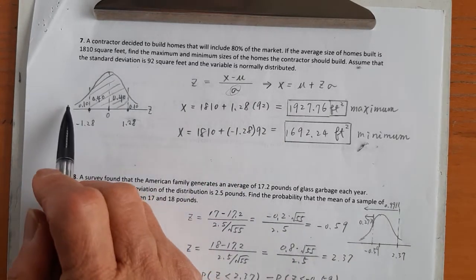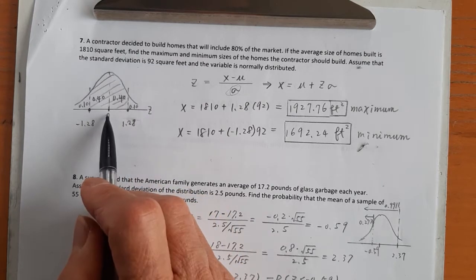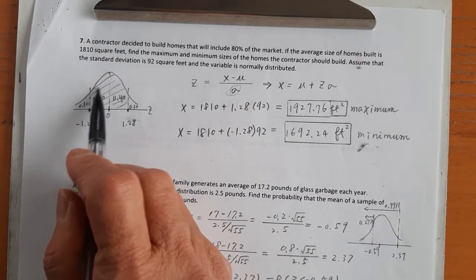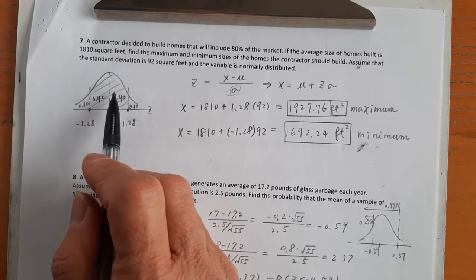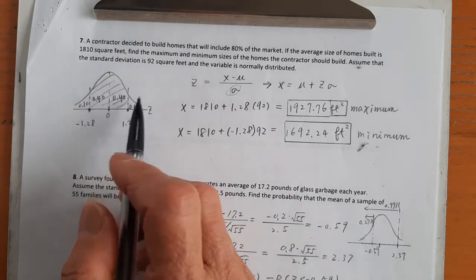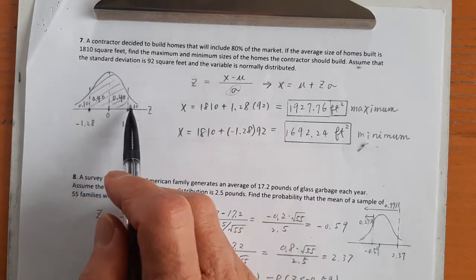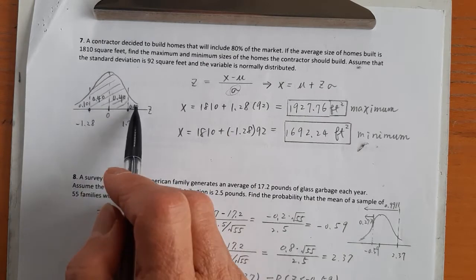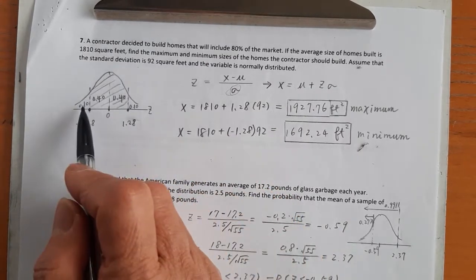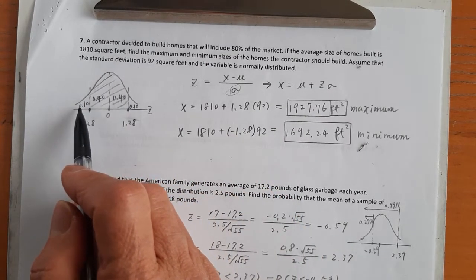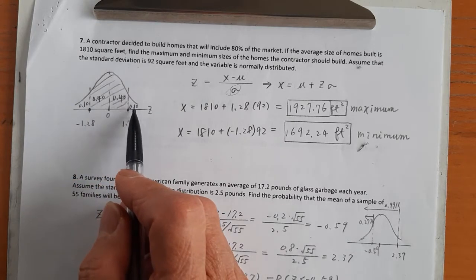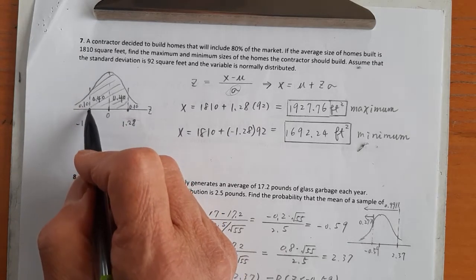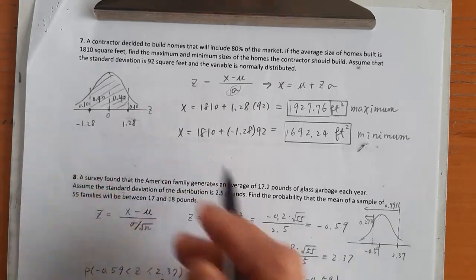First of all, this is z, this is 0, and here is 80%, symmetric. So you do 1 minus 80% and get 20%. The two tails together are 20%, divided by 2, so each tail is 10%, which is 0.10. Use the table to figure out this value.